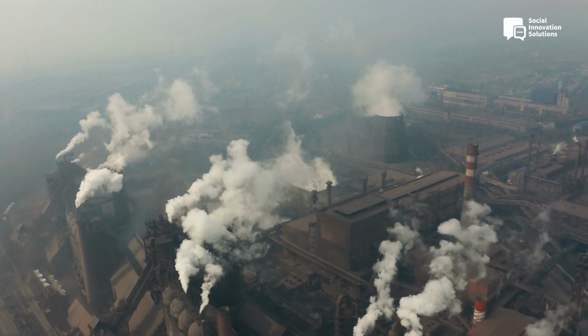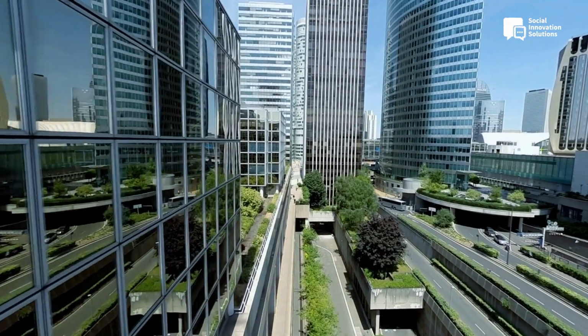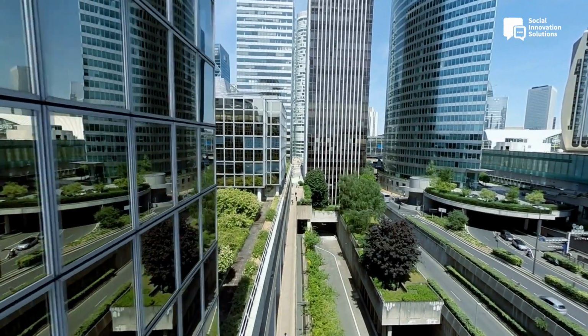High scores in the social dimension suggest an effective management of human capital, first of all, safety of products and services, or positioning to realize opportunities from increased social inclusion.